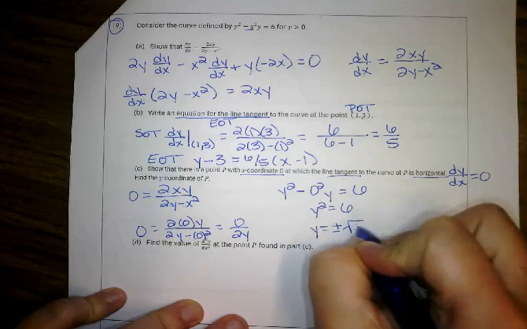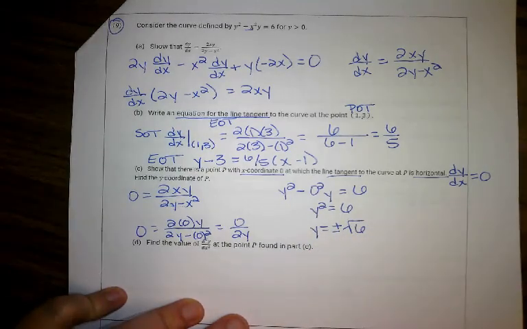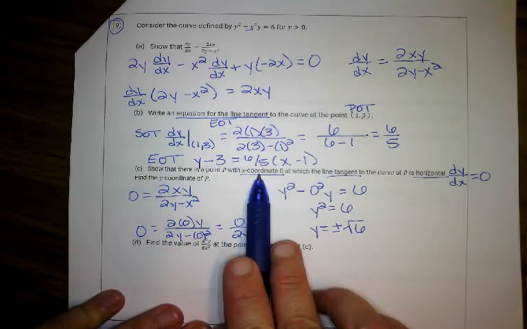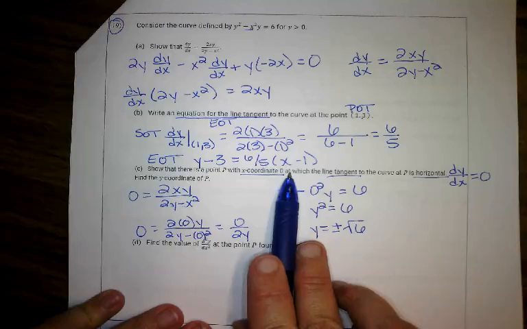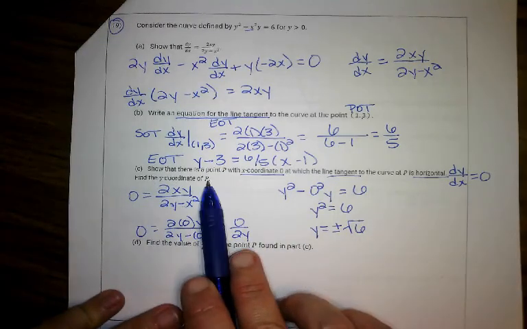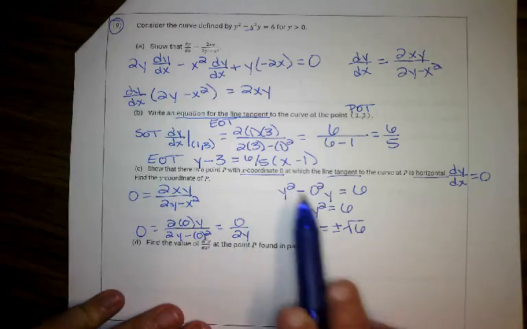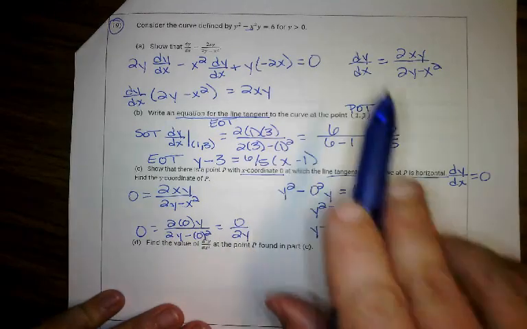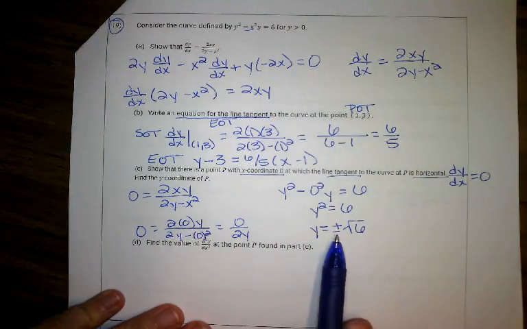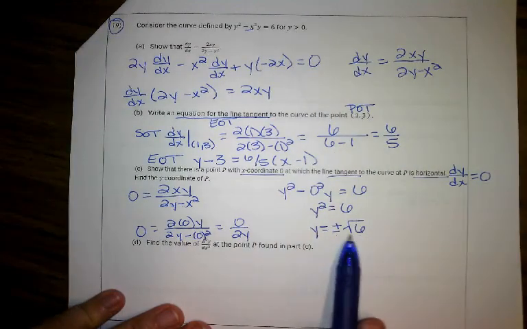So we're getting closer. We have some y values. Show that there is a point P with x coordinate 0 where the line tangent is horizontal. Find the coordinate of P. So I'm trying to find the coordinate. One note that I have up top, it says that my y value is greater than 0. So my y value cannot be negative root 6, but my y value can be positive root 6.